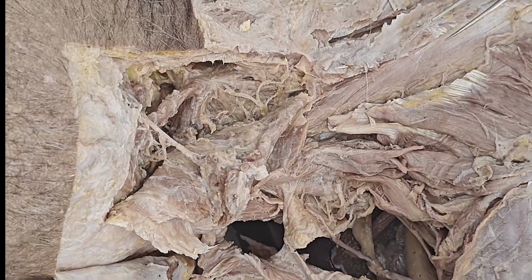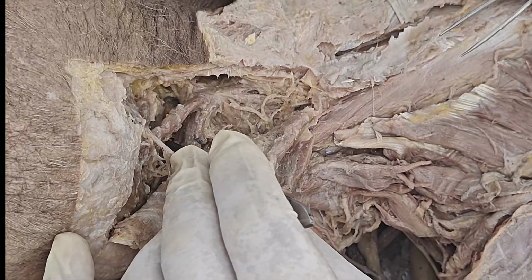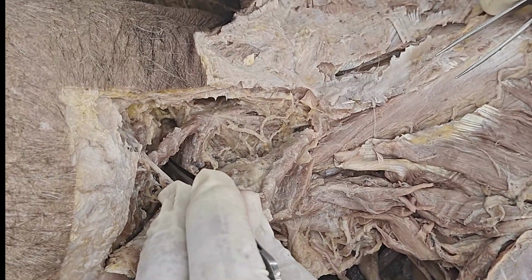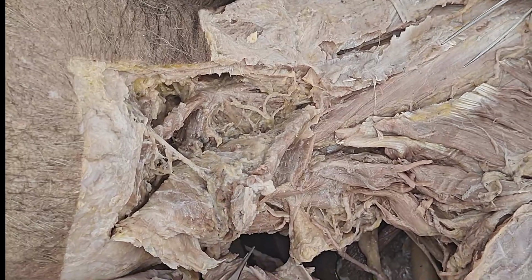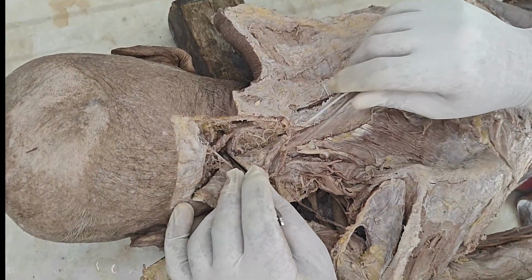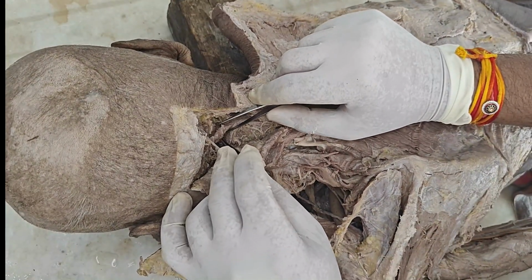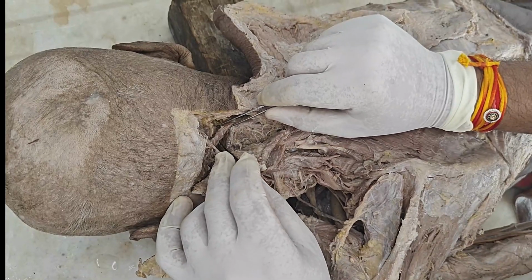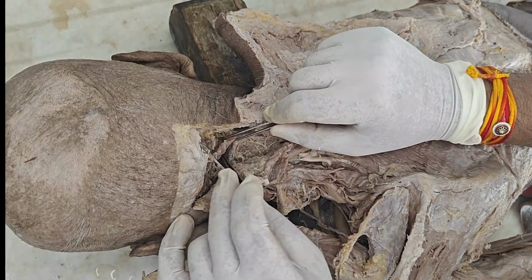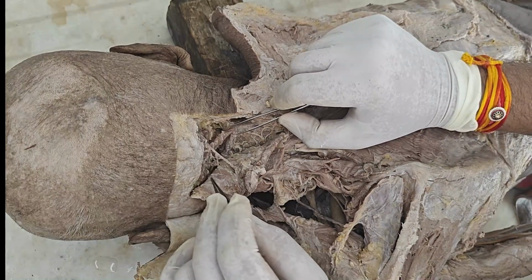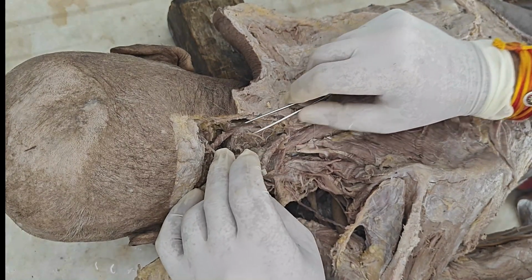This suboccipital venous plexus is internally connected with the vertebral venous plexus, and through the emissary vein it is connected to the sigmoid sinus. So you have to remember, inside the suboccipital triangle, the fiber of C1, the dorsal ramus, is considered as the suboccipital nerve, and it supplies the muscles of the suboccipital region.